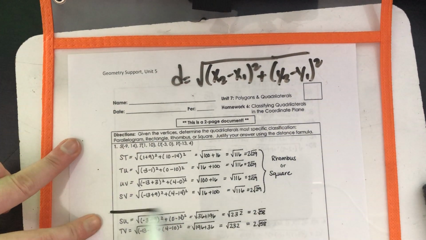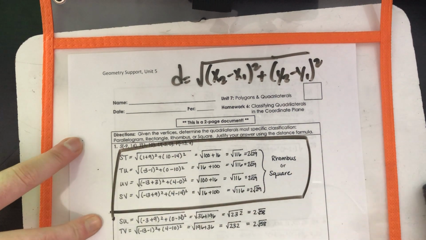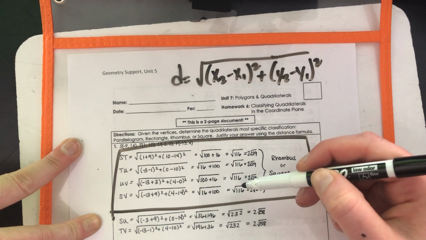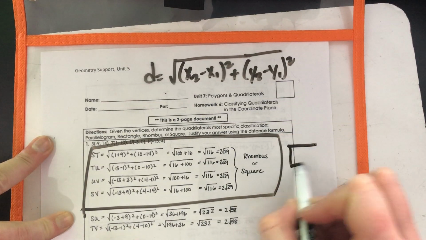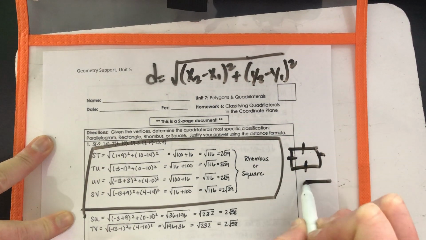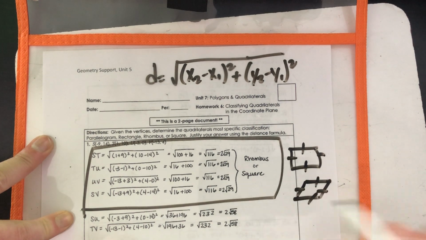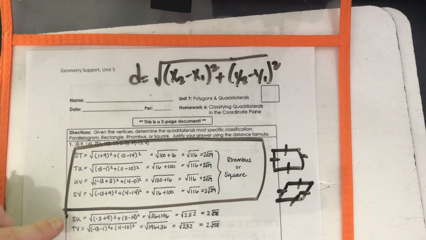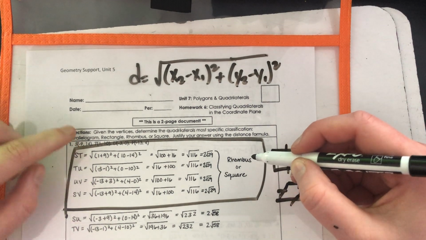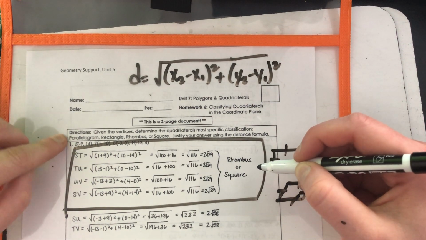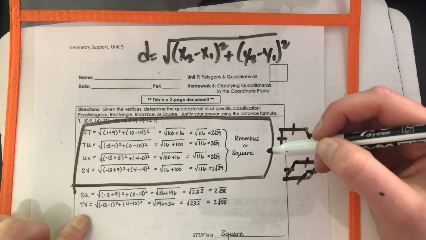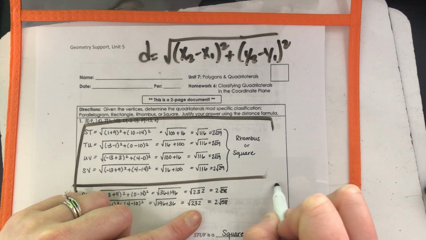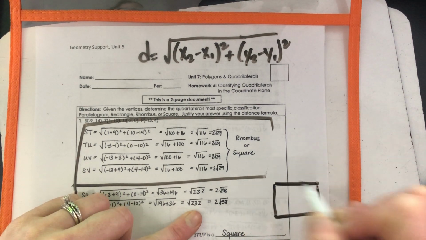So you find the distance of each one. Well, I see they're all equal. Well, this tells me all sides are equal. So either it's a square or it's a rhombus, which is a slanted square. We've got to decide which. Well, next is, this narrows it down from 4 options to 2. Now I need to look at my diagonals. So we don't know if it's a rhombus or a square, but I'm just going to draw a 4-sided figure.